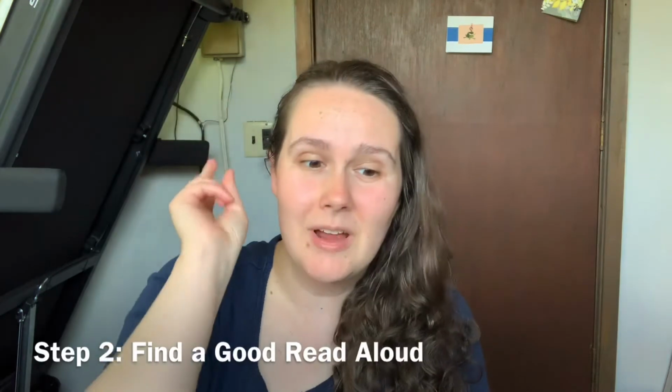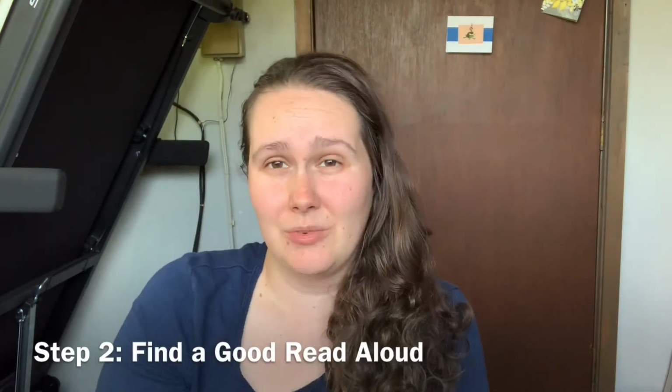Step number 2 is to find a good read aloud. For me, this is really the hardest part of any unit study. I am extremely picky about the read alouds that we do, and over this past year, because I've just been starting with unit studies and don't really have a backlog and haven't had time to find all the books that I want to, because the ones that we're doing as read alouds, we're going to be building so many memories and doing so much with those books.